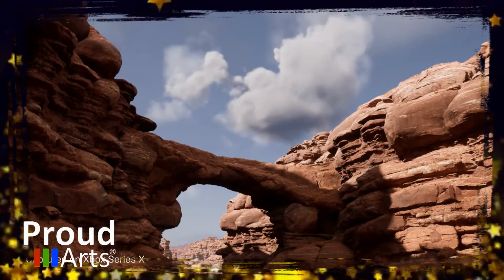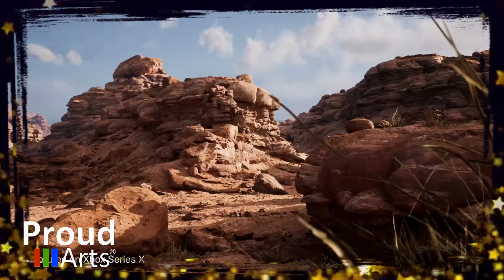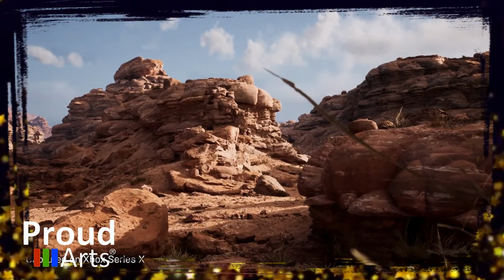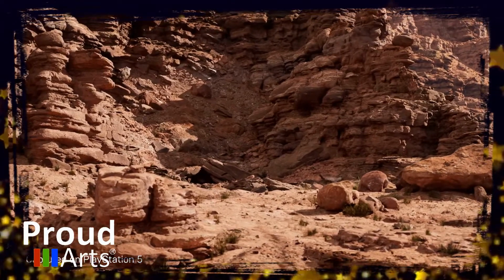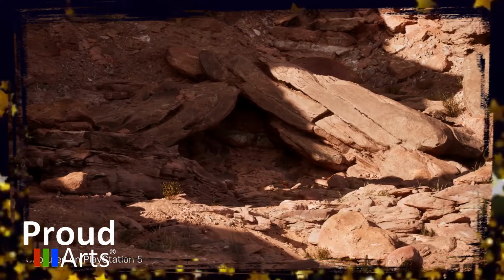When setting out to make our demo, we wanted to push the boundaries of what's possible with UE5 today, while targeting next-gen hardware specifications. Here are sequences running in real time on PlayStation 5 and Xbox Series X.